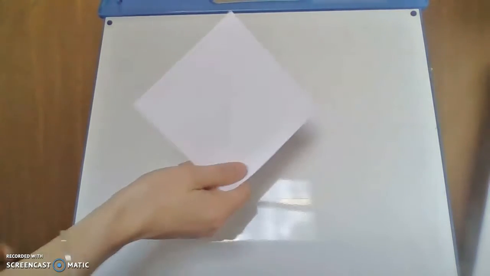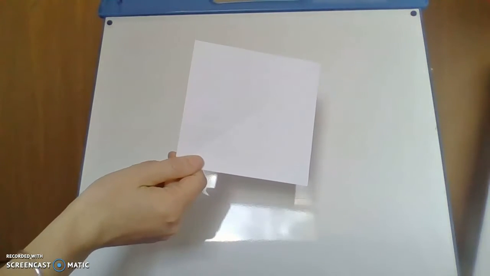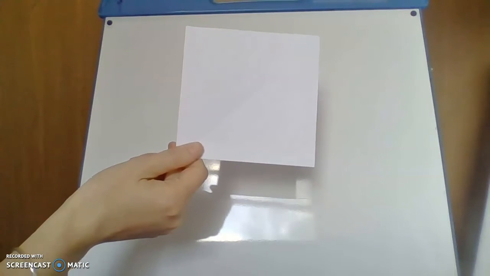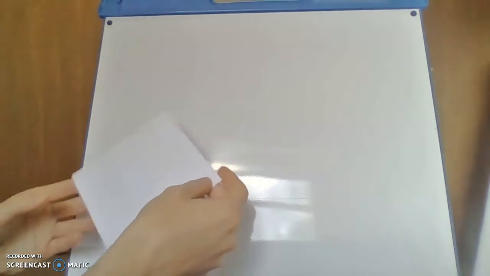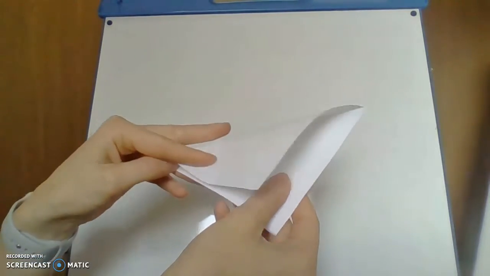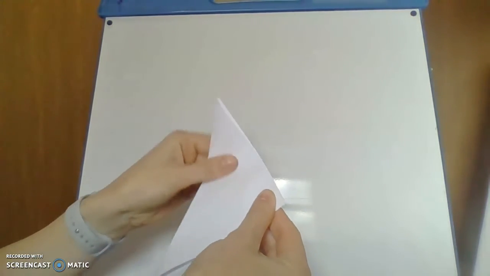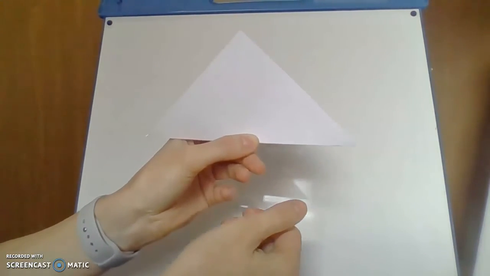So I actually, here it is, have a shape, and this is a square. I know it's hard to see, I'm sorry, but this is a square. And I am going to use this square today. So right now, this is just a square. Okay, but as you can see, I did fold it. So we can have two parts. So these would be my two parts.